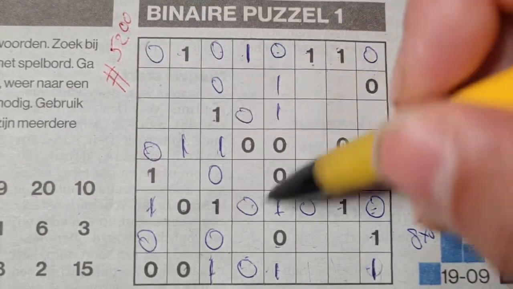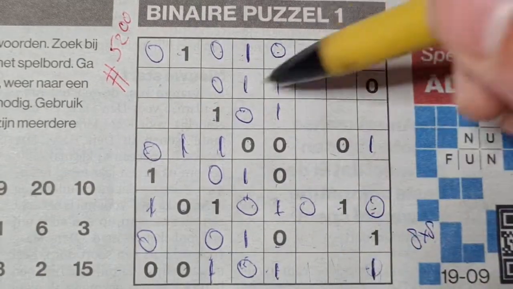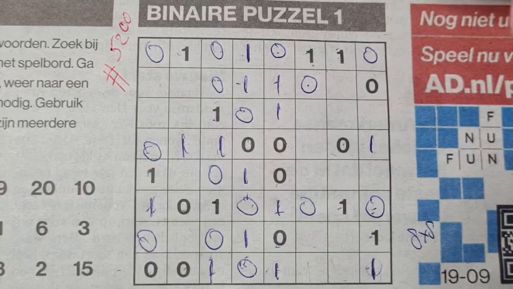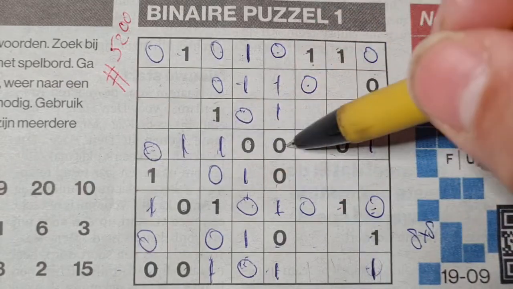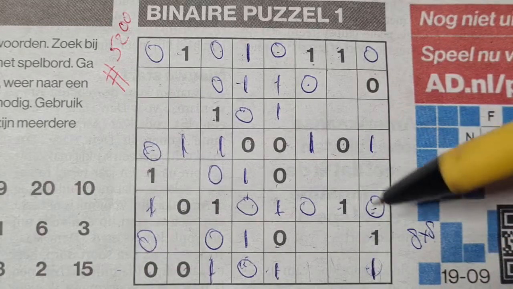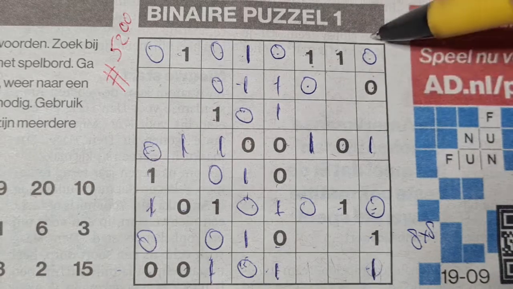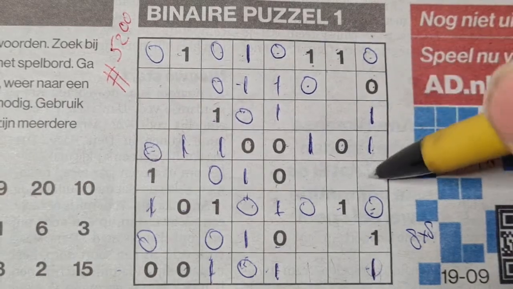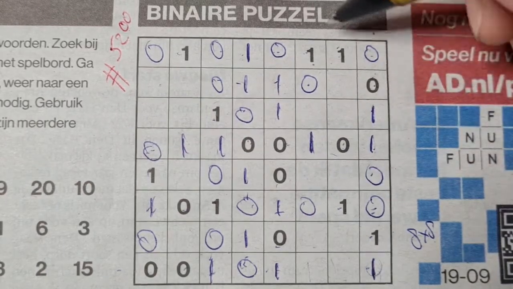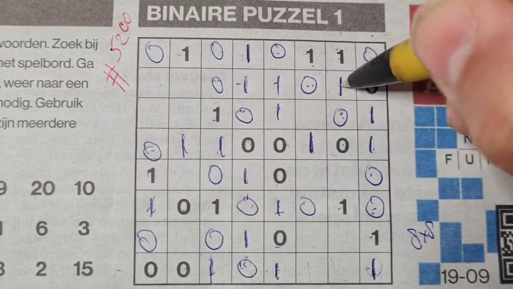Between 2 ones comes an O. 4 O's we have here, so the rest are ones. Double 1, here no, there no. 4 O's we have here, so the rest are ones. Then double O, here 1, there 1. Double 1, here no, there no. Between 2 O's comes a 1. Double 1, here no, there no. Double O, here 1, there 1.